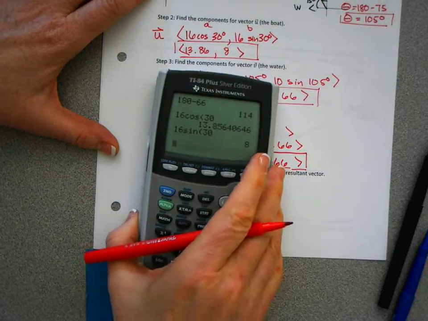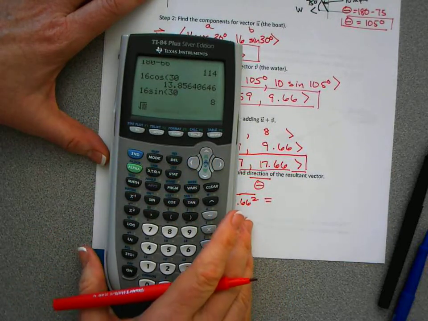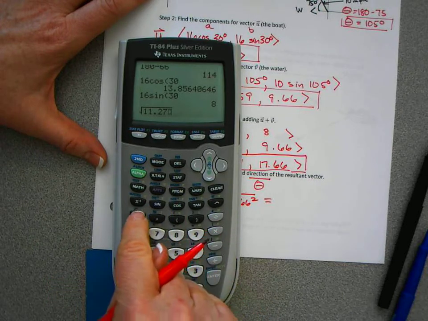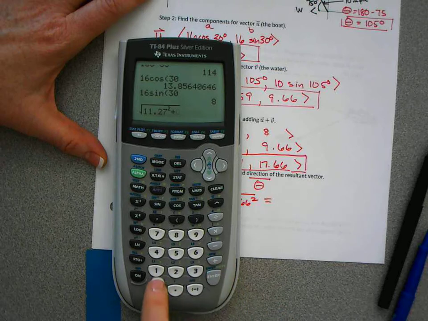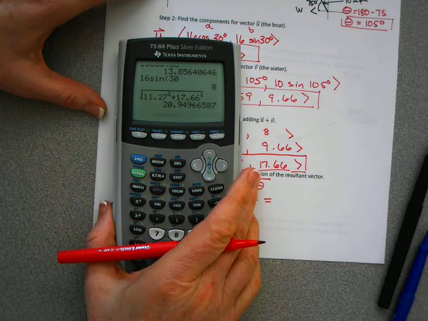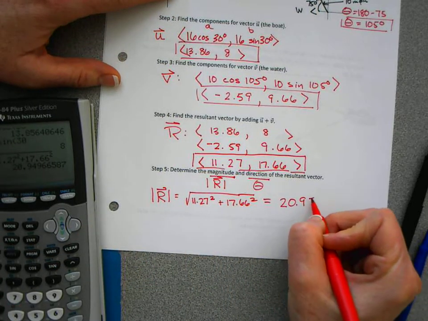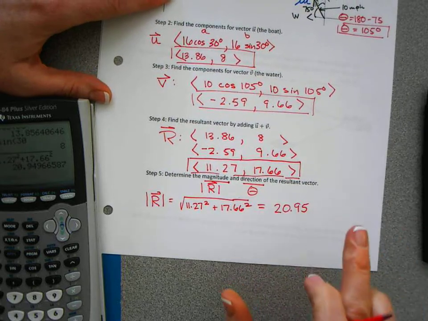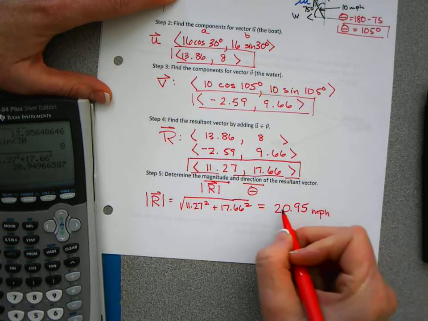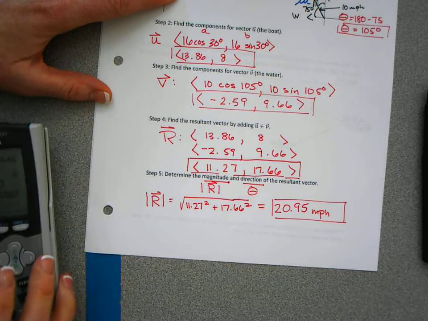So here we go. Let the calculator compute the square root of 11.27 squared plus 17.66 squared, which gives me a magnitude of 20.95. And because we're good mathematicians, we know that has to be right, and that is miles per hour. So there's the magnitude of the boat.